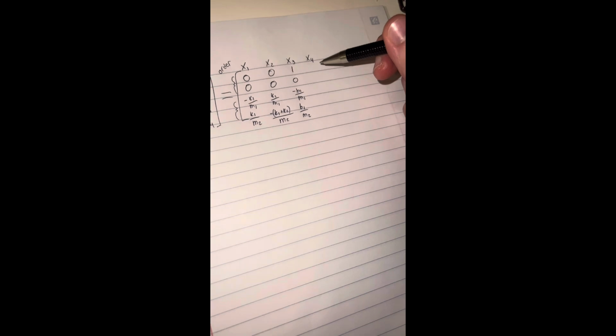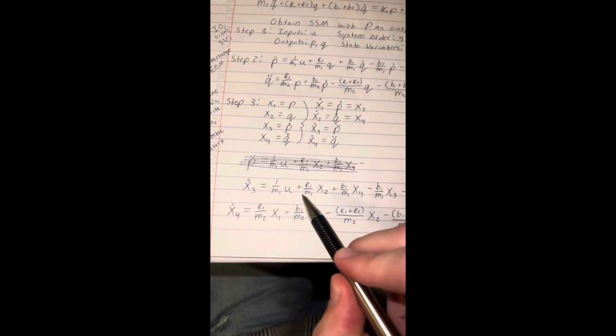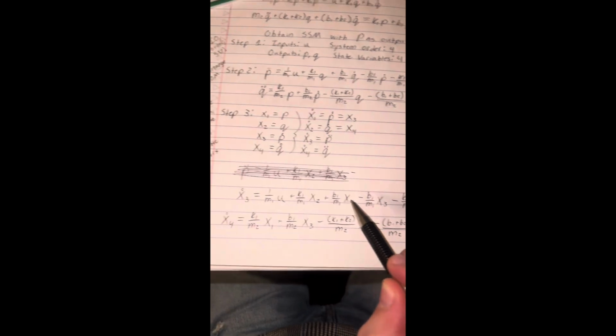b1 over m2. Now we go to x4. What's the order in the first equation? Do we see an x4? Yes, we do. Do we see x4 dot anywhere in that? Nope. So that must be 0.